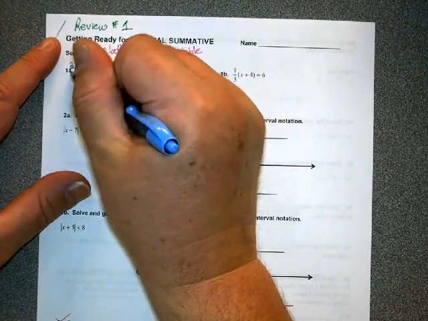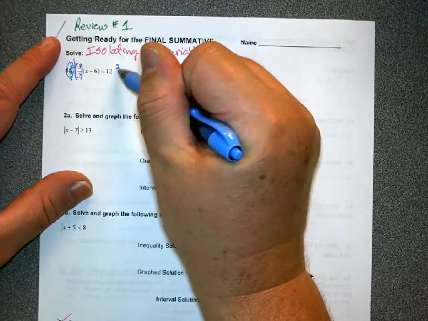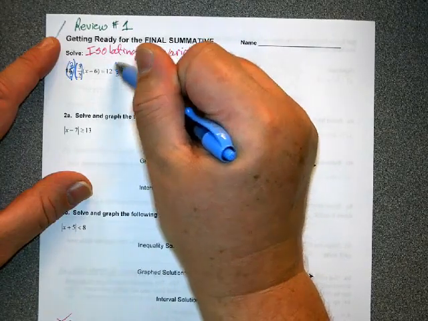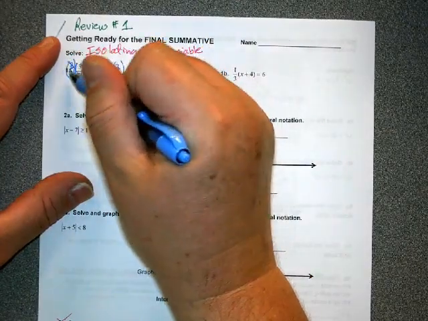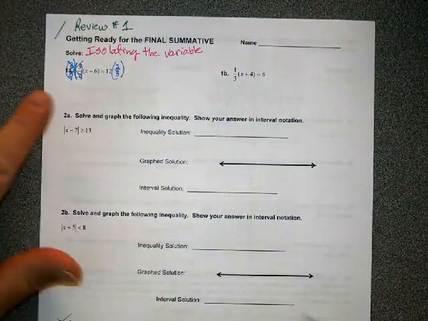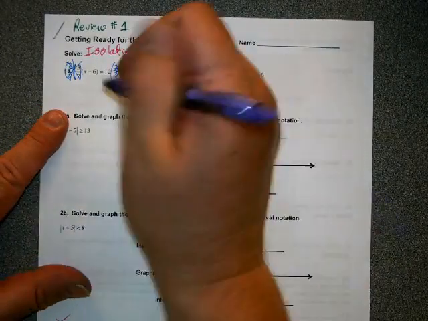Yeah, multiply it by the reciprocal. You're the only one that remembered that. So I'm going to multiply both sides by the reciprocal 2/3. Okay, this and this cancel. That leaves me with my x minus 6.